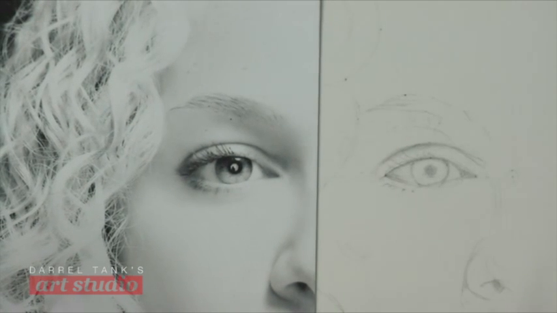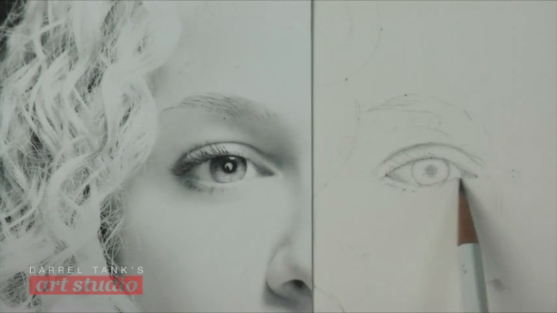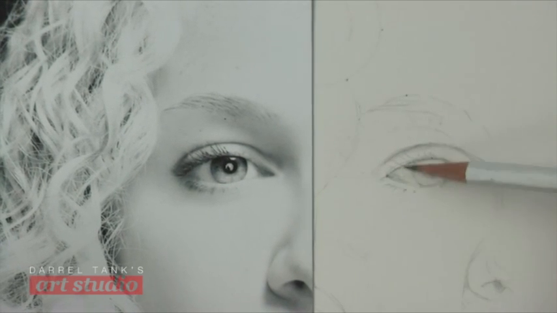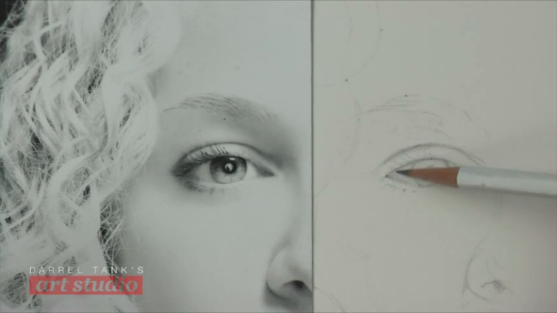So I don't want an eyeball rolling into my frame here. Okay. So now what I do with that is I'm making sure that that is darker as it goes this way. Darker, darker, darker, and then lighter, lighter, lighter.